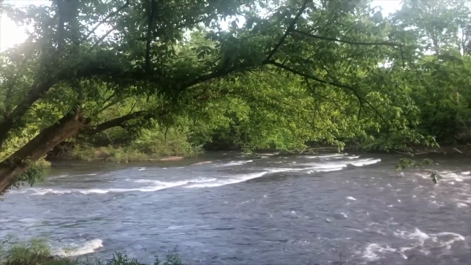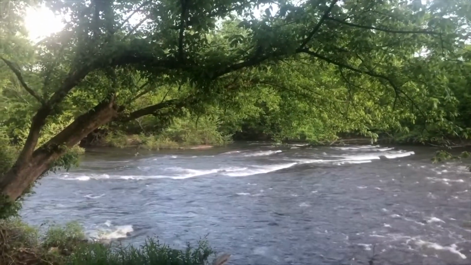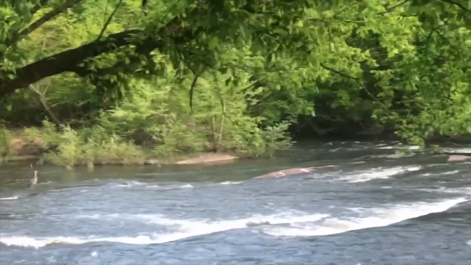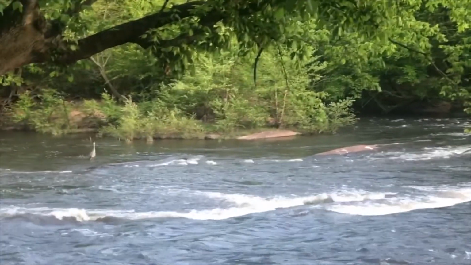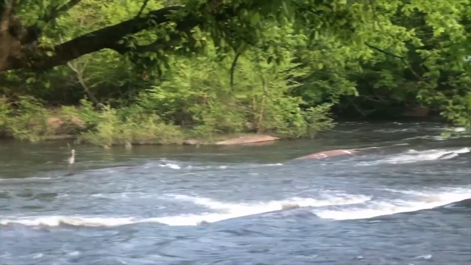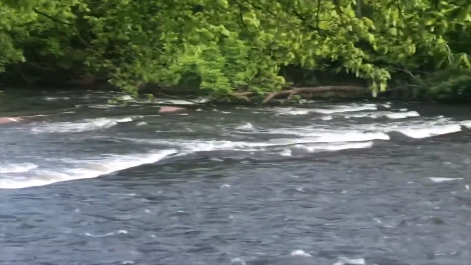So we finally reached the Neuse River, right below the dam. Here we are at the Neuse in Wake Forest, sort of at its headwaters. And what you can easily see, besides the herons that are all around, is it sure has a lot more water in it downstream than the Eno River did upstream.